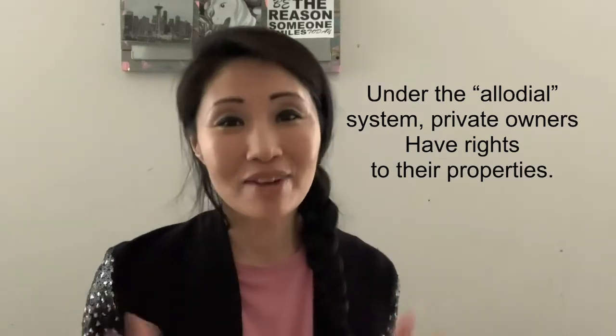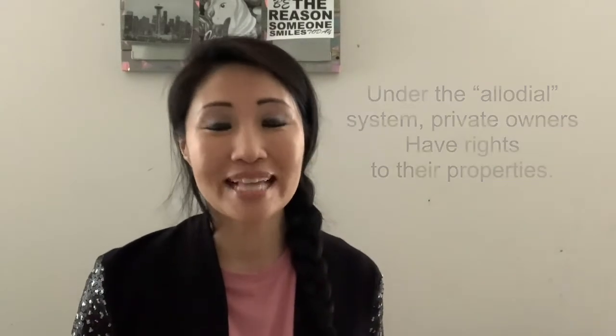A public property is a property that is owned by the government. And of course, properties owned by private individuals are considered private properties. Under the feudal system, landowners would pay kings and dukes for their land. Fortunately, that time has passed. Nowadays, we use an allodial system, which guarantees that private landowners have the rights to own their own land. Landowners have a lot of freedom. They can lease, they can sell, they can dispose of whatever they want, as long as it's on their own land.